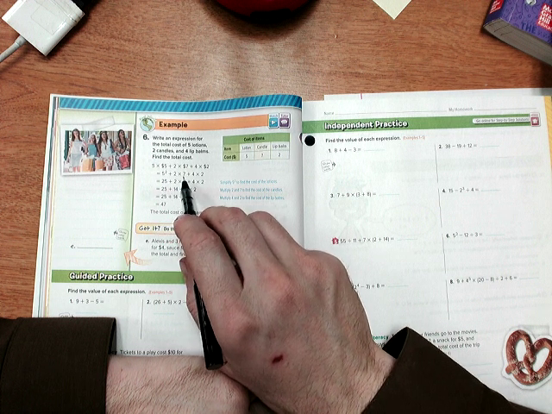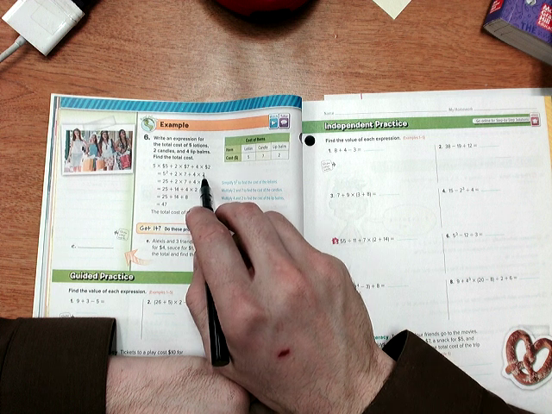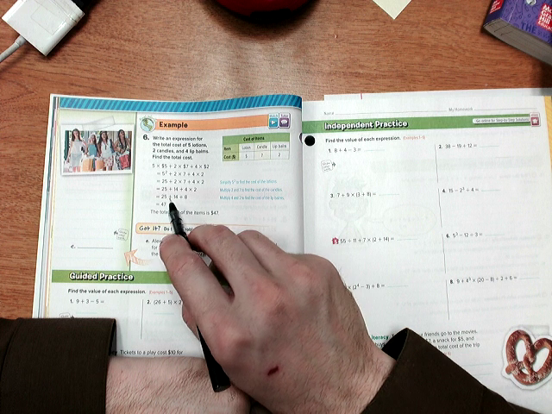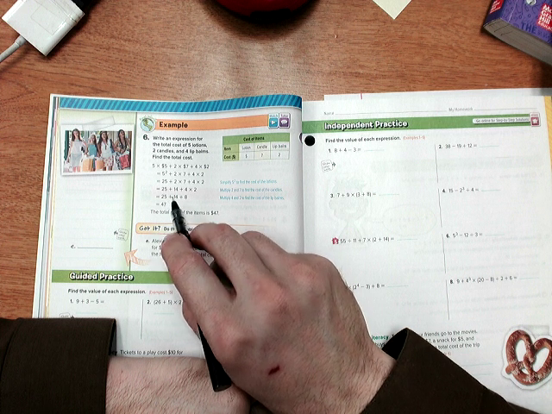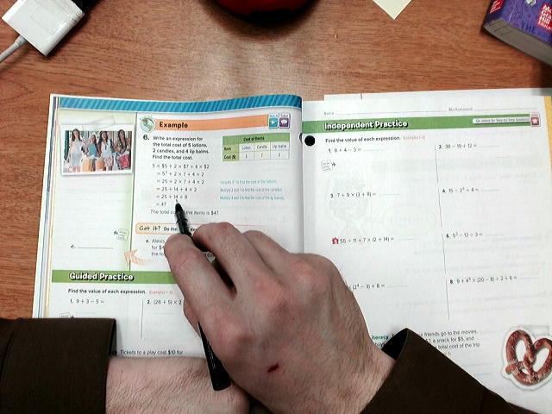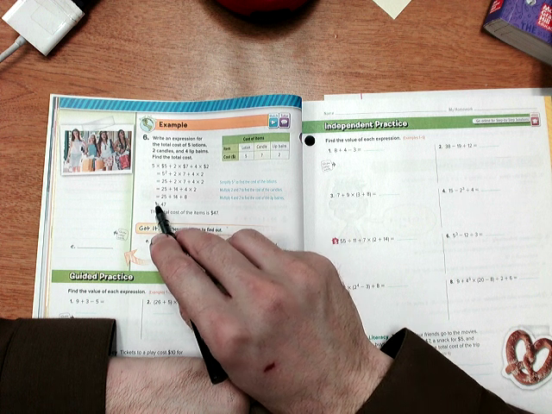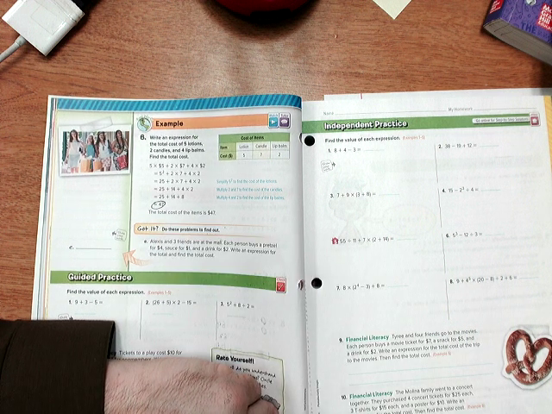2 times 7 is 14, and 4 times 2 is 8. So now we have 25 plus 14 plus 8. Now we do our addition from left to right. 25 plus 14 is 39, plus 8 is 47. So the total cost is 47.